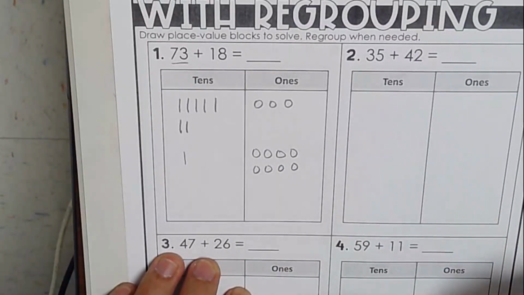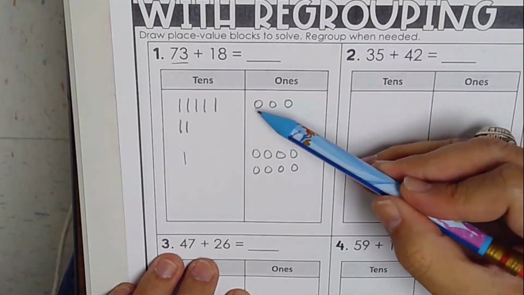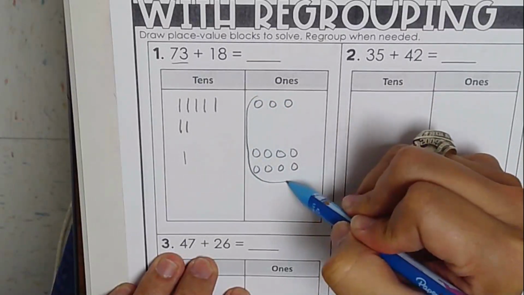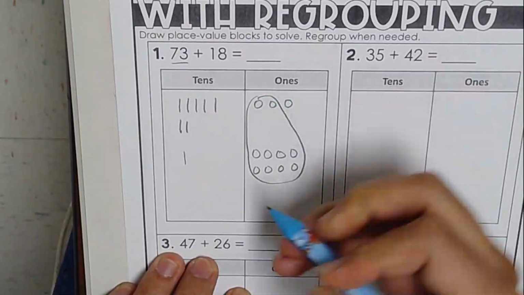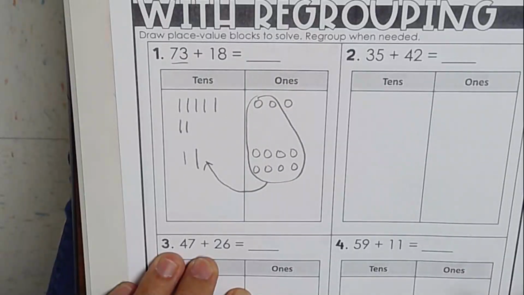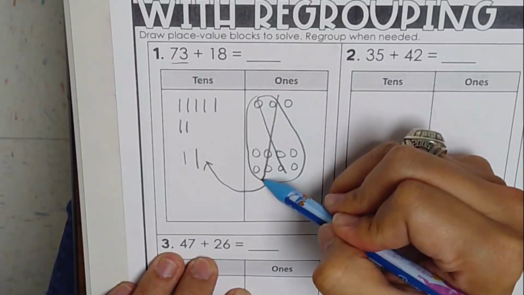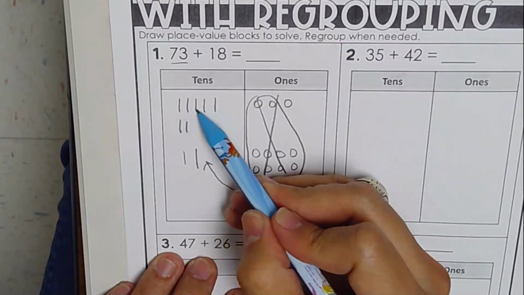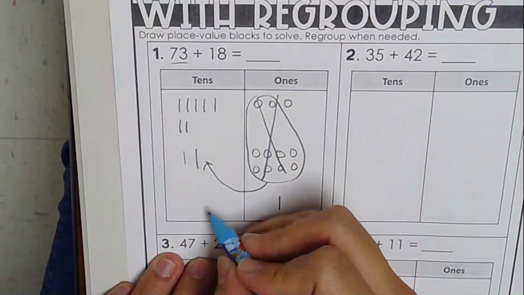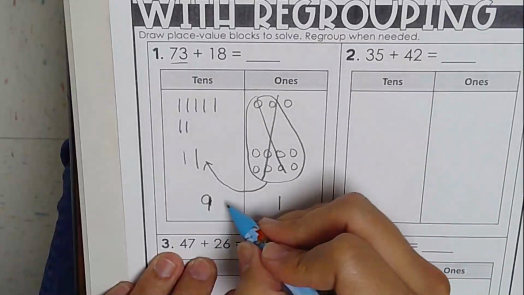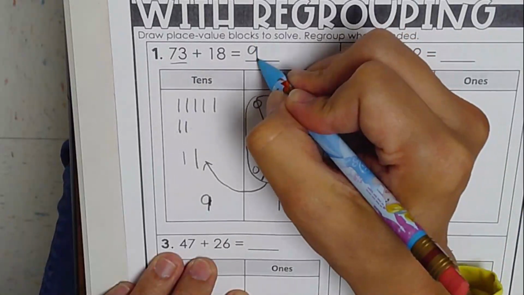Now we're ready to add. So I have 8, 9, 10, 11. I know that there's too many, so I know that 10 ones equals 1 ten long. So I'm going to take this, regroup it here, make my 10, cross this out, and I am left with 1. Here, 1, 2, 3, 4, 5, 6, 7, 8, 9. Nothing to regroup, so we have 9 in the tens place. So I have 90 plus 1 will give me 91.